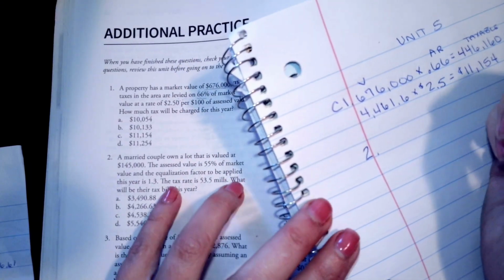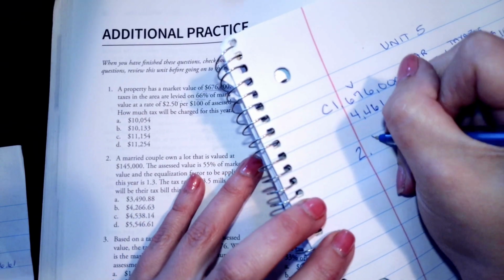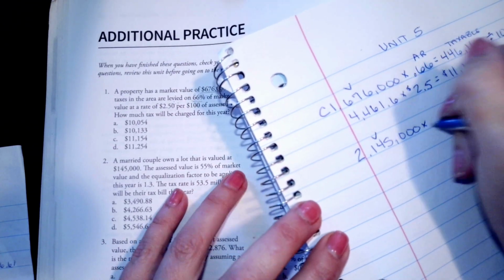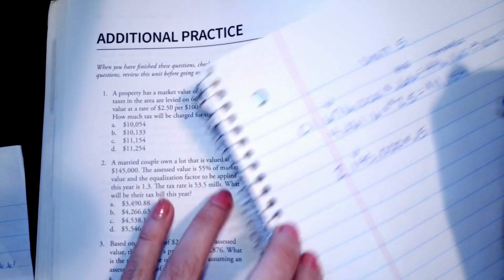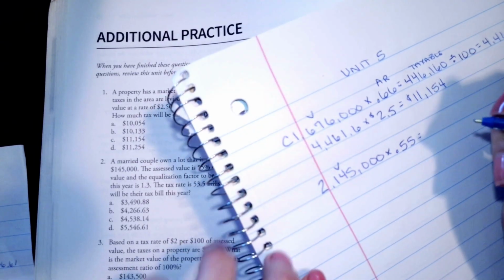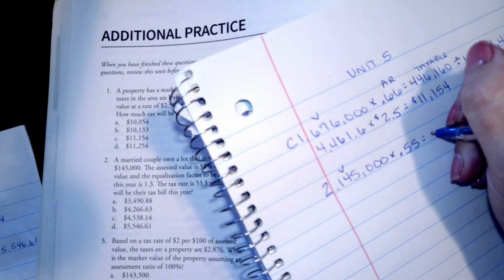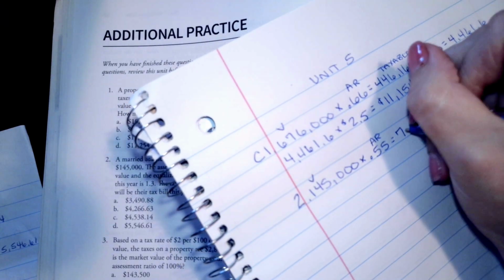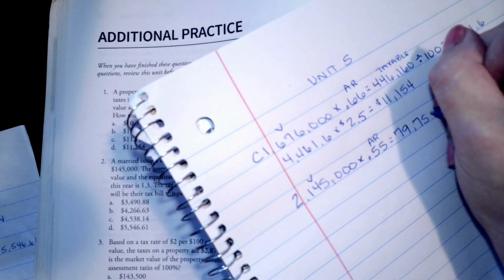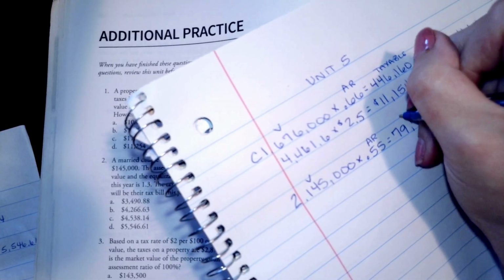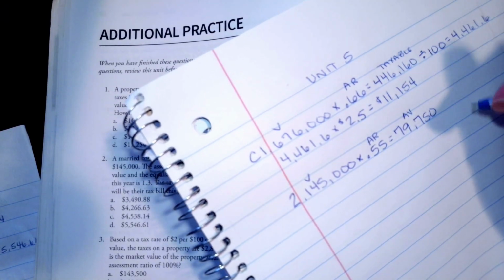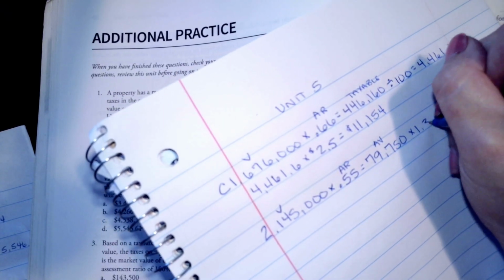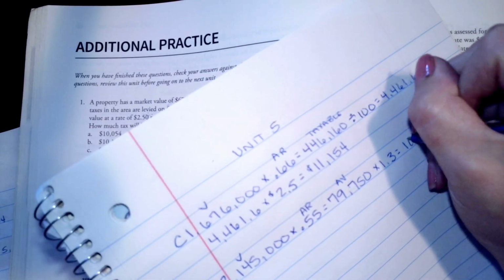All right, so the value is 145. It's being taxed on 55%, so we're going to multiply by 0.55 to see how much the taxes are going to be based off of. This is the assessment rate. That's $79,750. So this is the actual assessed value, or what is taxable. It has an equalization factor, so we have to multiply by 1.3.